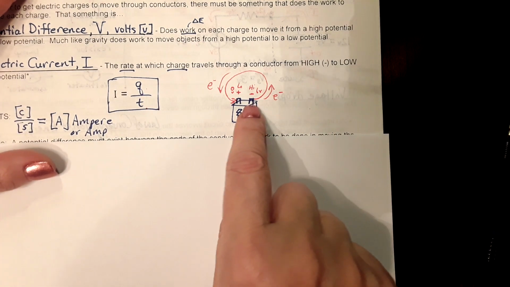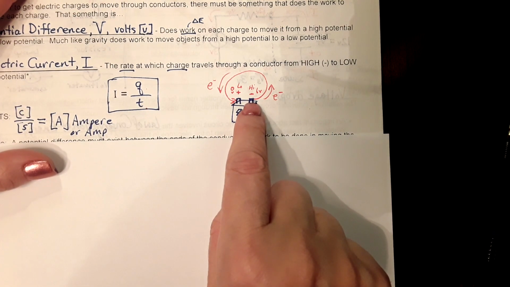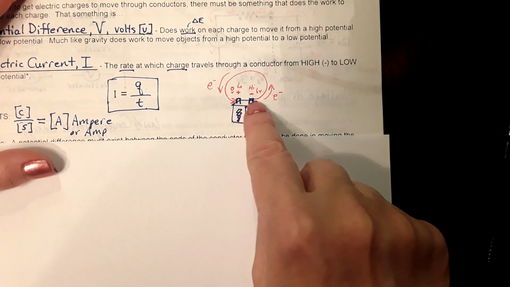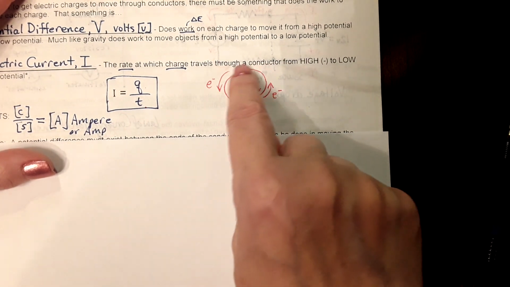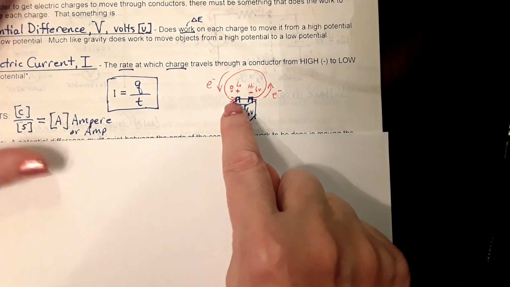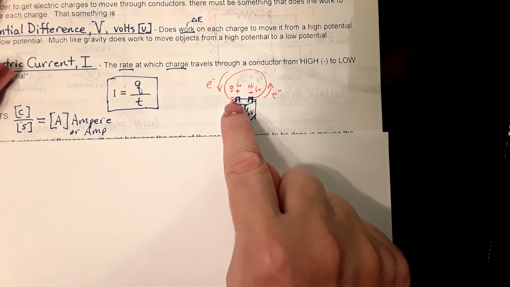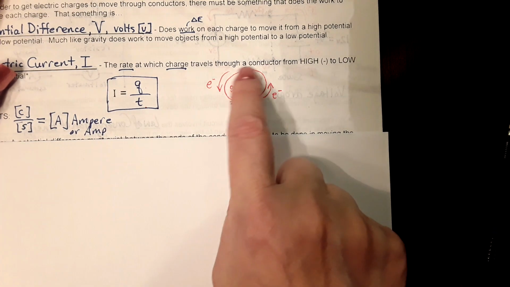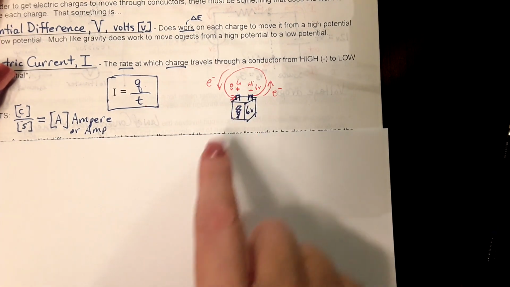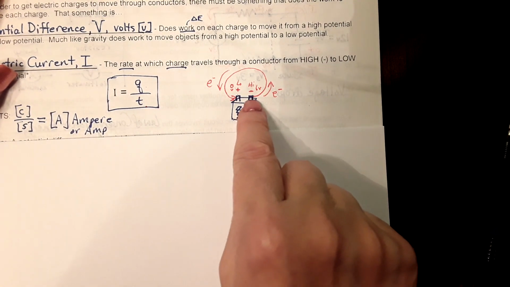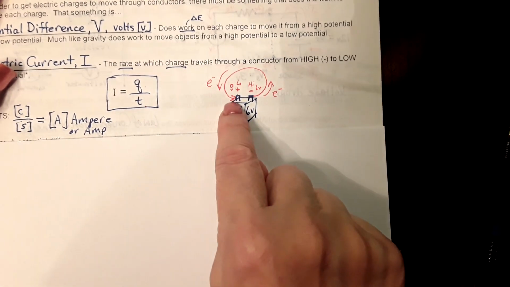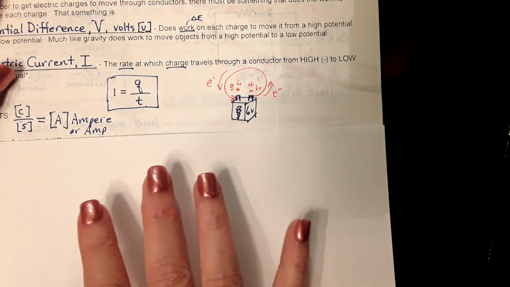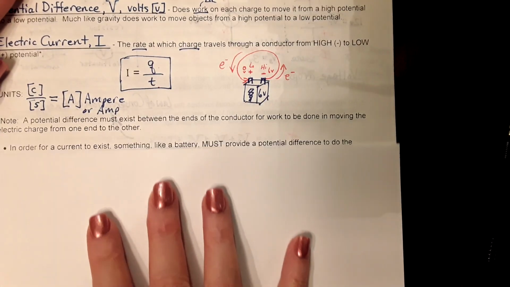So we set up a potential difference between the terminals, okay? That potential difference will do work to move the electrons around if you connect them with a wire, a path to follow from the high potential to the low potential. It's sort of like they're at the top of the hill and they're going to roll down the hill, from high to low, from negative to positive.